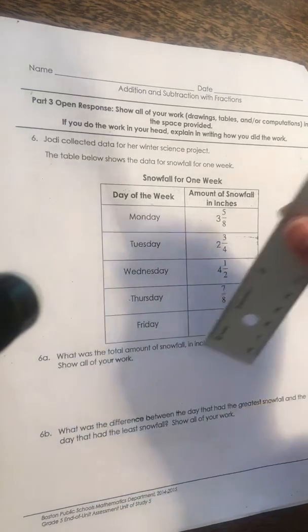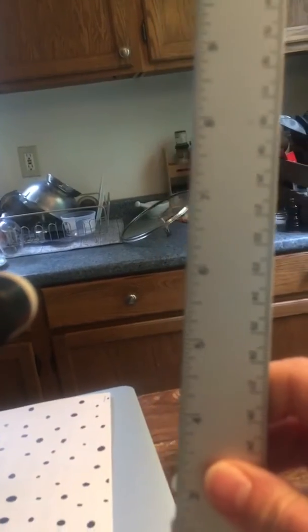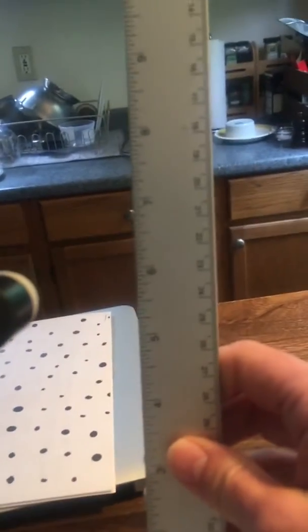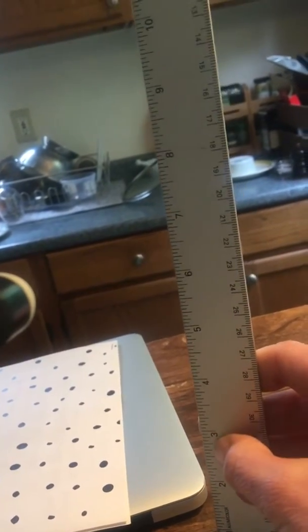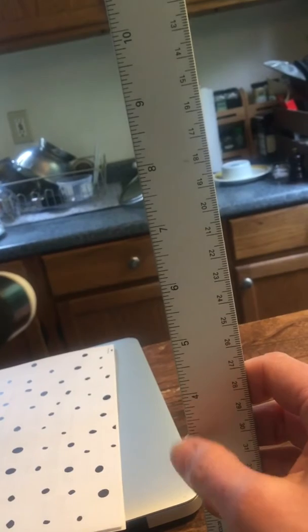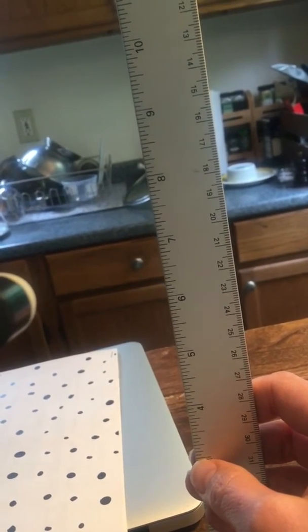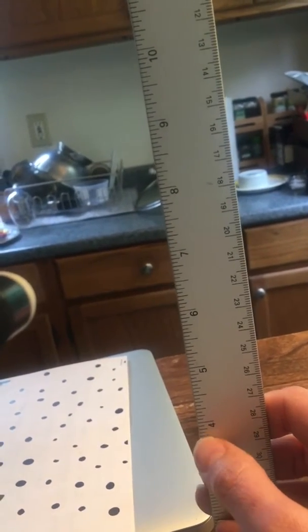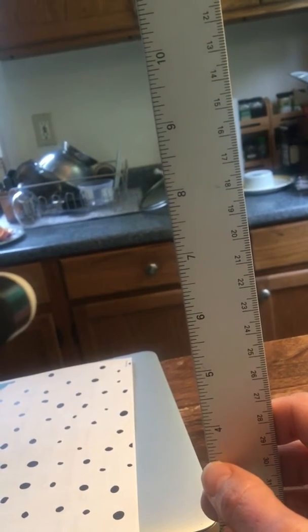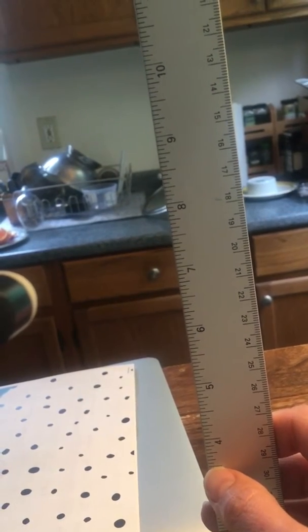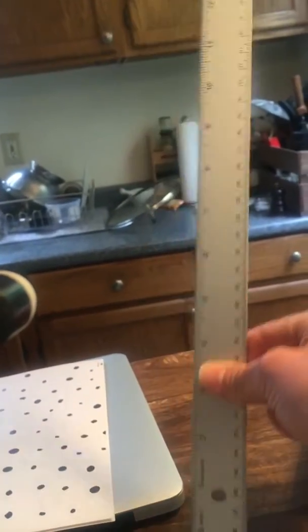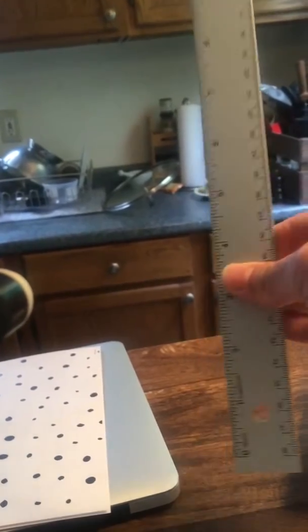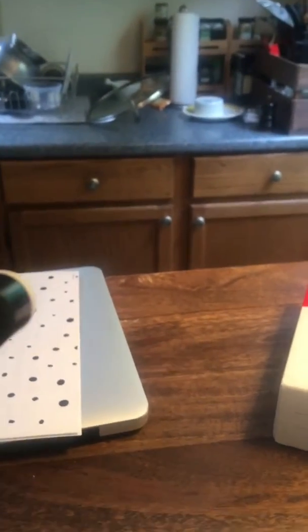So just so you can see what that looks like, let's take a look. Here's my kitchen. Okay, so 3 5/8 inches would be like if the snow fell 3, not all the way up to the 4, but every 1/8 of an inch are these little marks. So 1/8, 2/8, 3/8, 4/8, that's a half, 5/8, 3 5/8 inches. So that much in a day, like you can see kind of that amount. All right, that would be a pretty good amount of snow. Okay, so that was Monday.